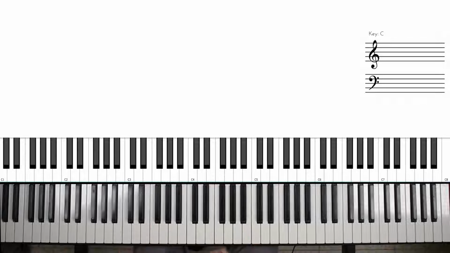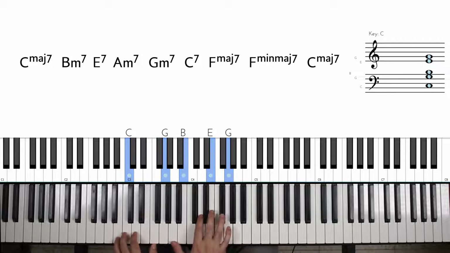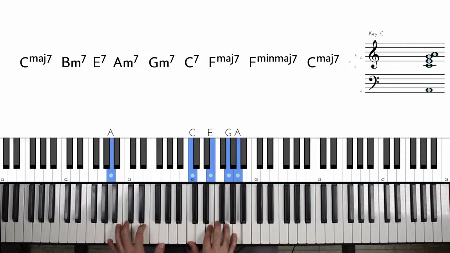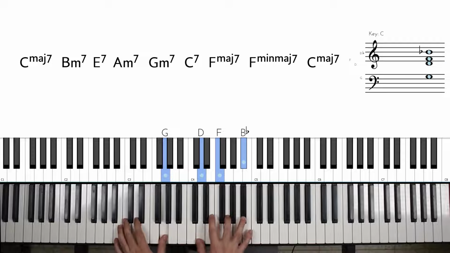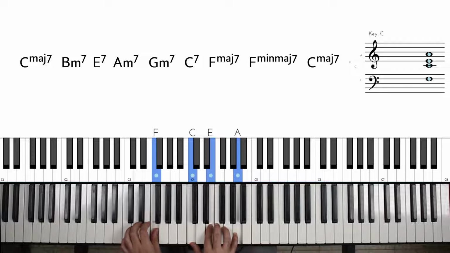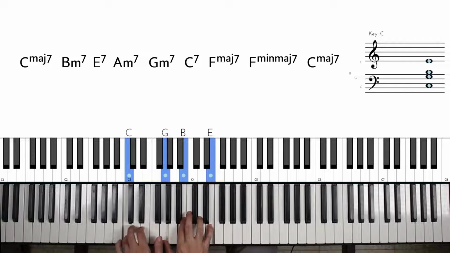at the beginning? And really what I've played was a chord progression that contained the chords C major 7, B minor 7, E dominant 7, A minor 7, G minor 7, C dominant 7, F major 7, and then you can play, say, an F minor major 7, and conclude with a C major 7.